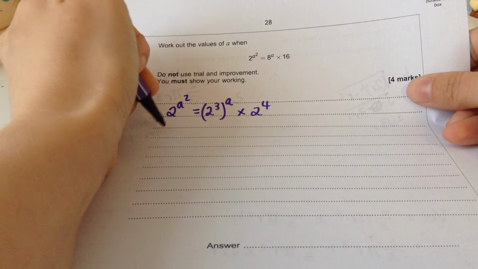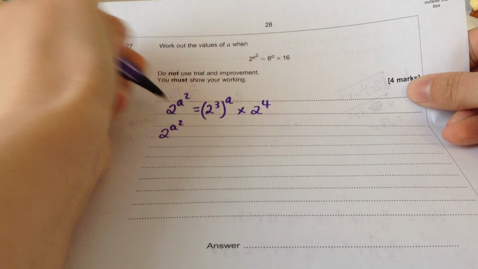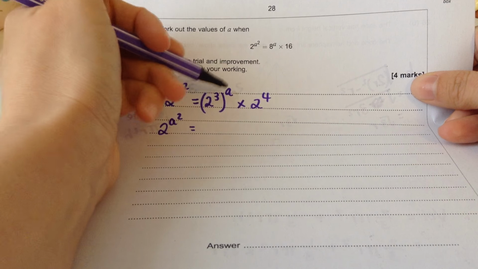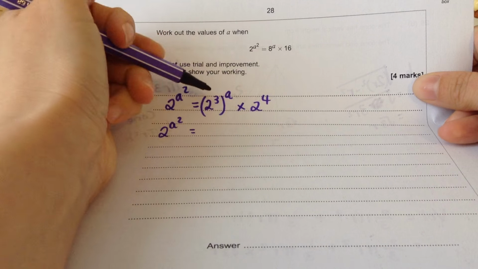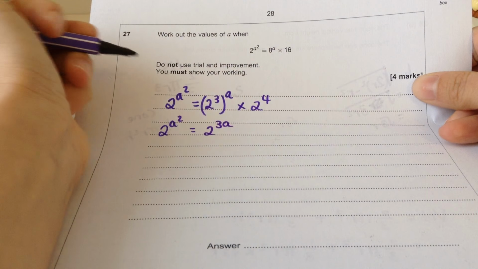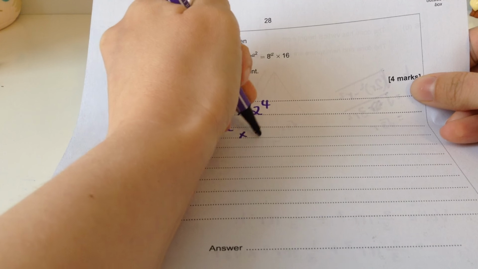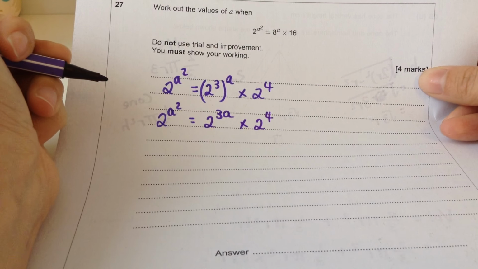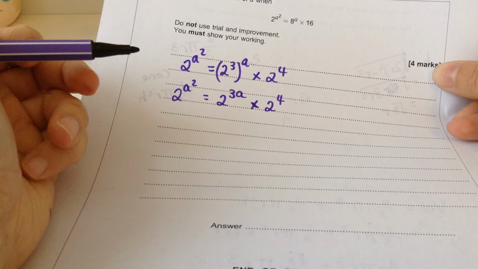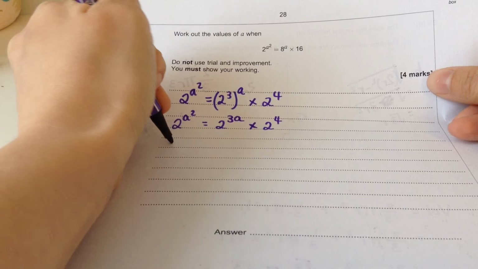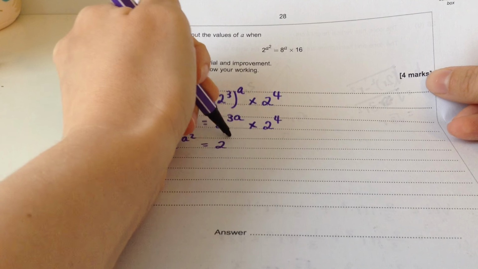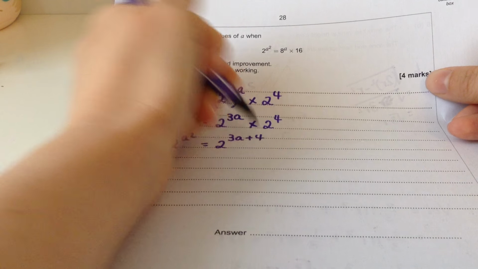Now let's see. 2 to the a squared. When you've got brackets like this and you've got a power and another power, you times the powers together. So that's 3a. I've got that. And when you times two numbers together with the same base, you add the powers. So I can write that.